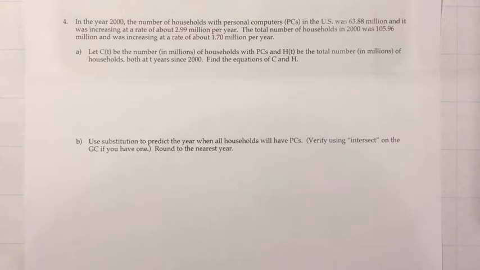The total number of households in 2000 was 105.96, and it was increasing at a rate of about 1.70 million per year. So in part A, they want us to let C of t be the number in millions of households with PCs, and H of t be the number in millions of households, both at t years since 2000, and they want us to find equations of C and of H.